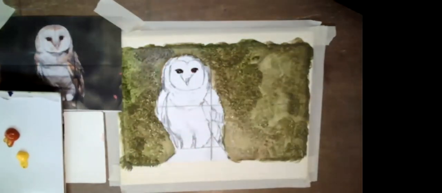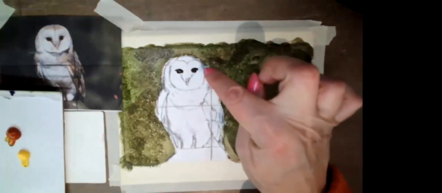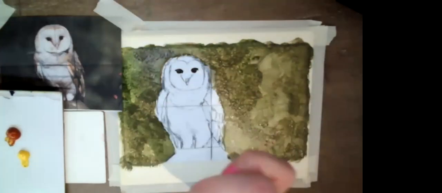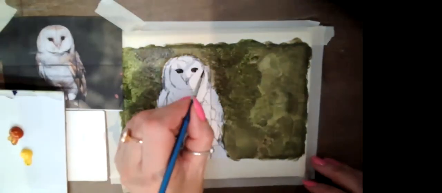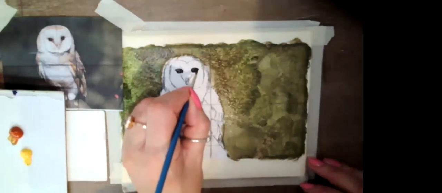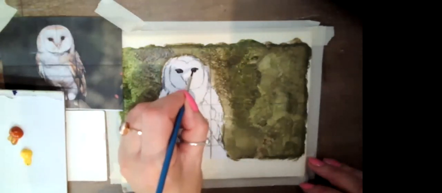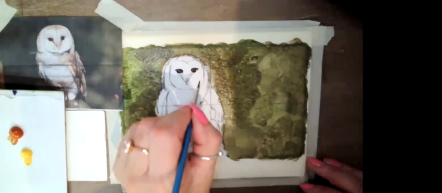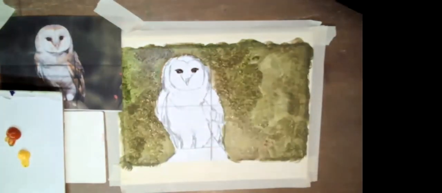If your eye isn't quite the shape you want it to be, that's okay, because when we're going in to put the other feathers and things in, we can straighten it out a little bit as well. So there's always lots of things we can do with the acrylic. There we go. So I'm going to stop there with that.